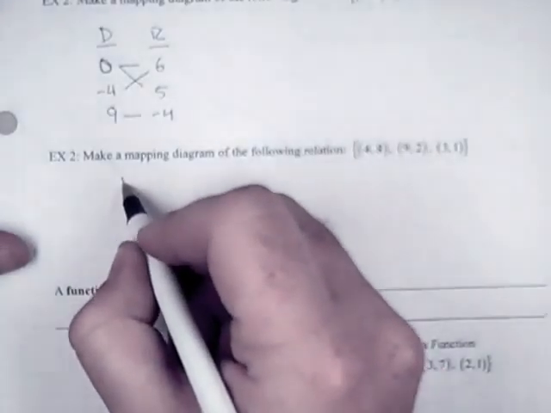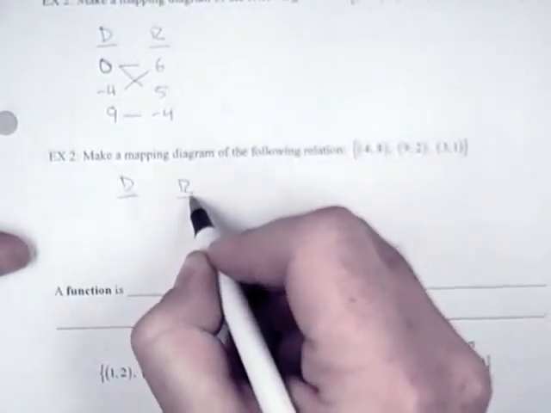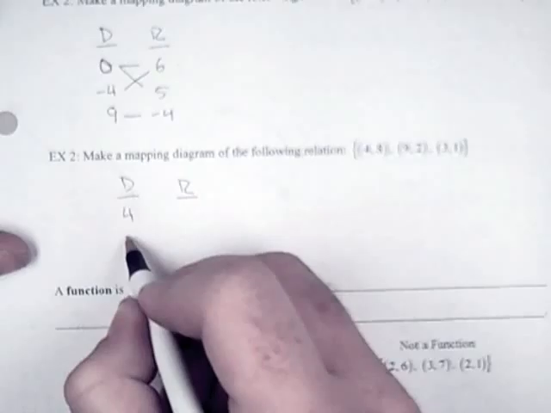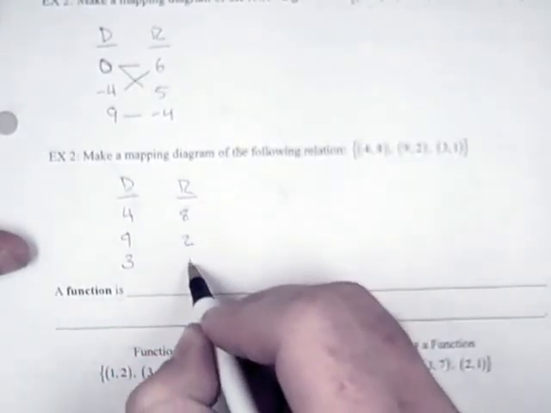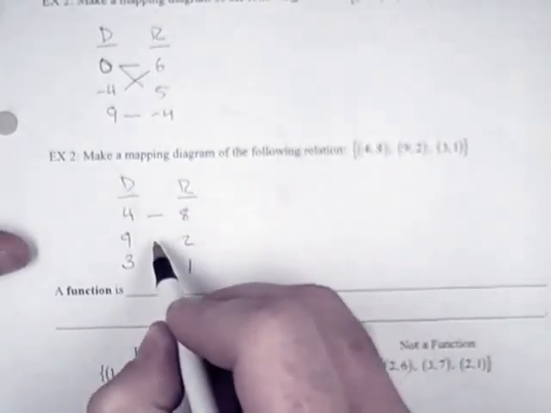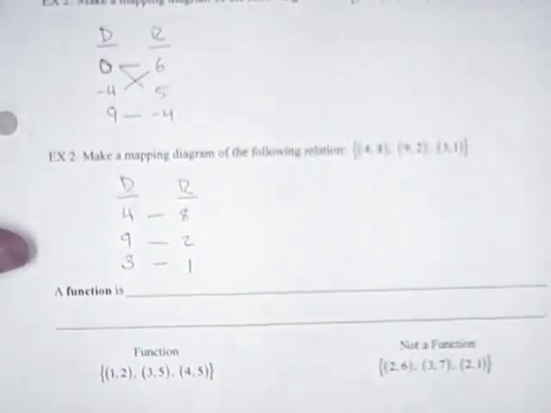The last one, domain and range, 4, 9, 3, 8, 2, 1, and each of them connects with the neighbor. That's a simple one, but it still is the same idea.